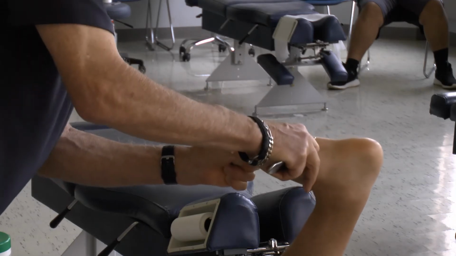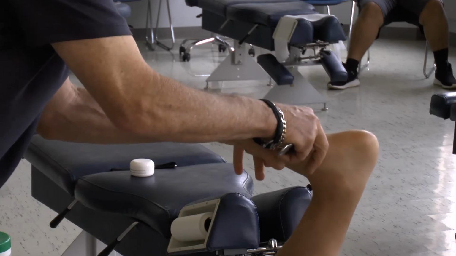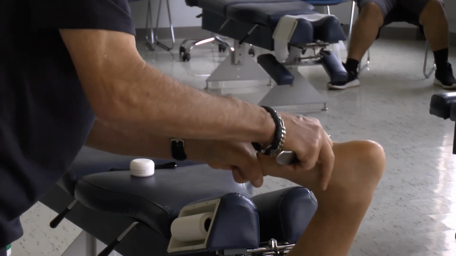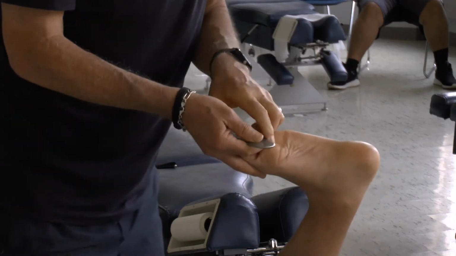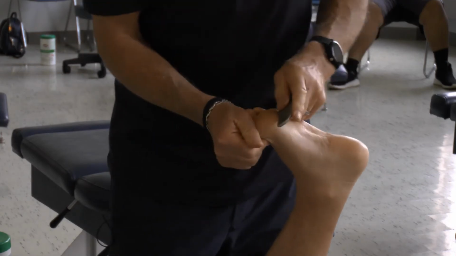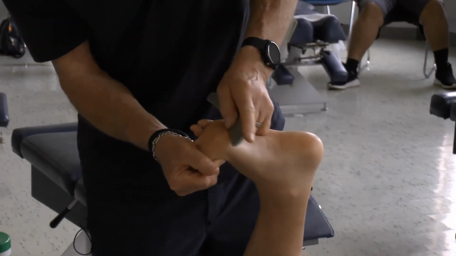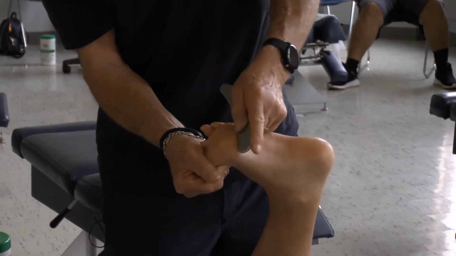And I want to come across the tissues as well. I'm holding the toes in a bit of dorsiflexion to put a stretch on that plantar fascia. Going to pay a little closer attention to the attachments at the big toe and just work that under a bit of a stretch.